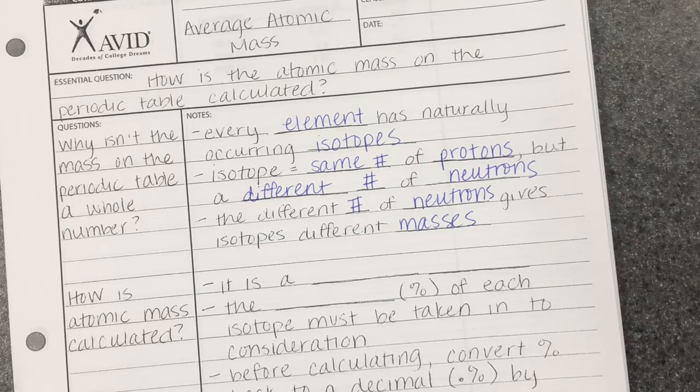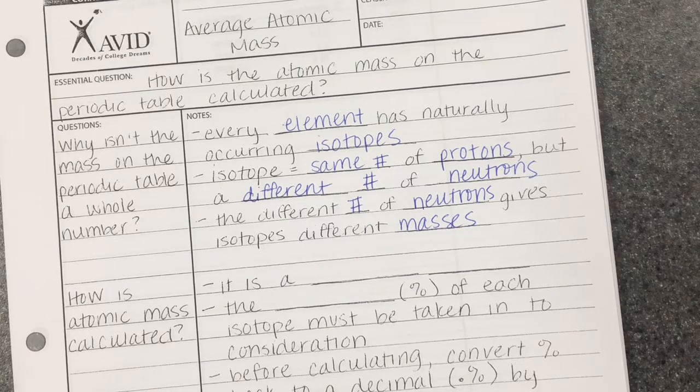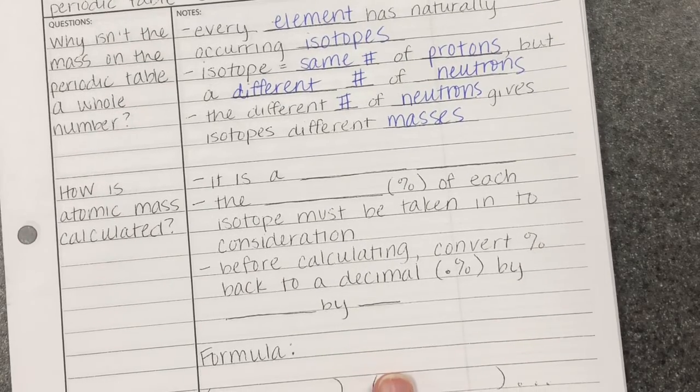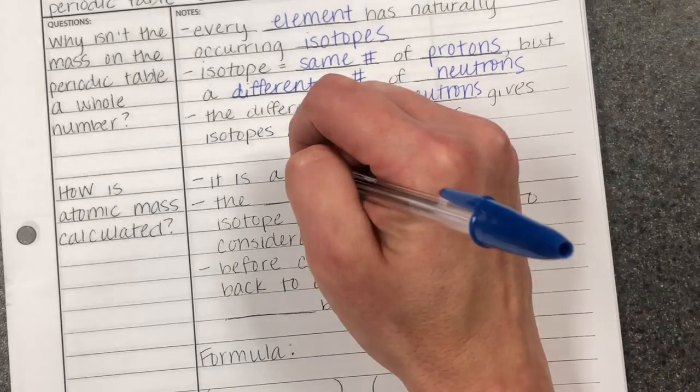Each isotope has a mass close to a whole number because it contains a whole number of protons and neutrons. However, when we average the masses of different isotopes together, we end up with the decimal value. So how do they actually use isotopic mass to calculate average atomic mass? So it is a weighted average.